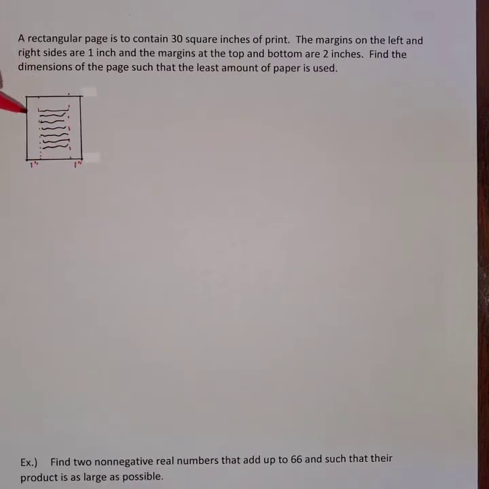So imagine if you're a publisher and you're trying to create pages in a book, a magazine, or something like that, and you want a certain amount of print on it, and you want certain margins, but you want to make sure you use the least amount of paper necessary. So I have drawn a sketch of a piece of paper and I have some writing on it. We have said the left and right margins are 1 inch, so we have 1 inch on each side. And at the top and bottom the margins are 2 inches.